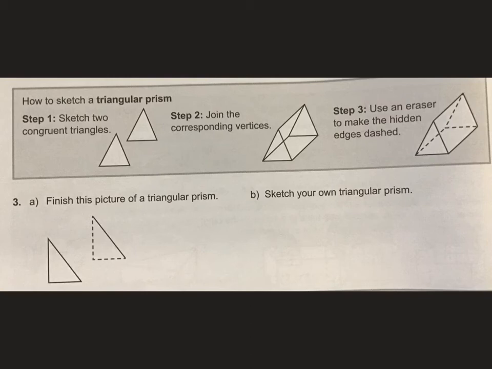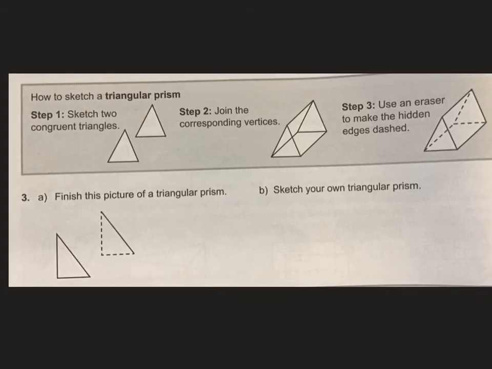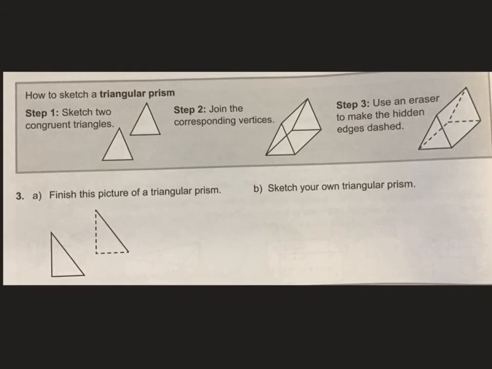So, first step to sketch a triangular prism is to sketch 2 congruent triangles. So you'll see here that they started it for us. They gave us one triangle, and the other triangle, they have made exactly the same shape and size.